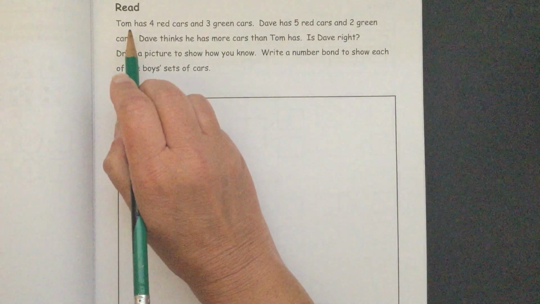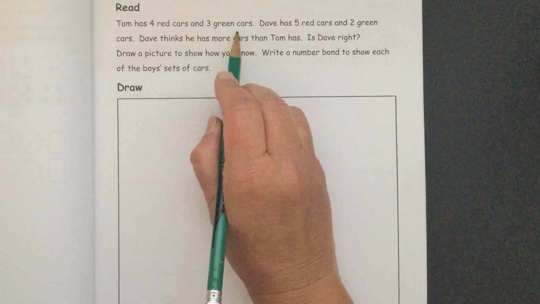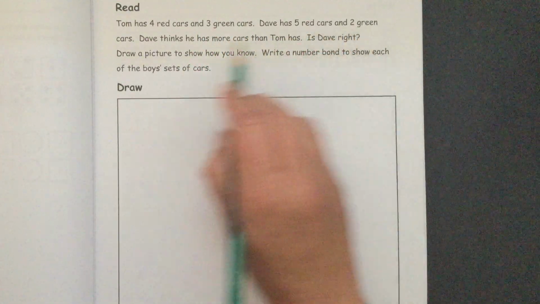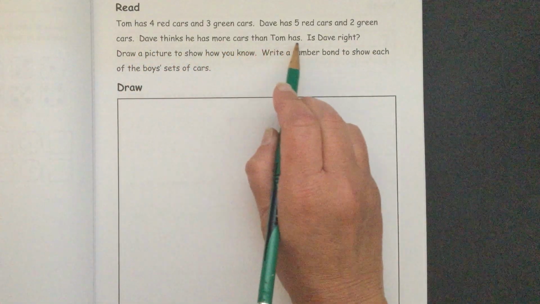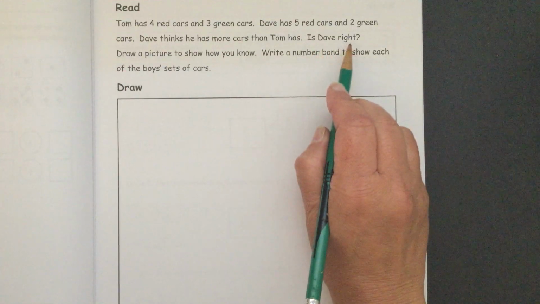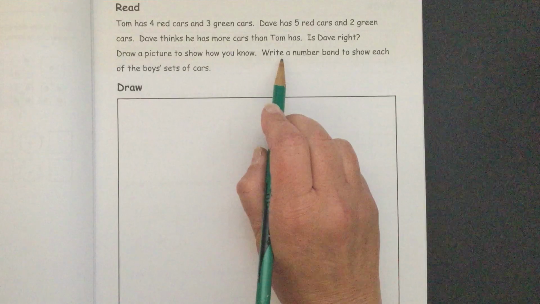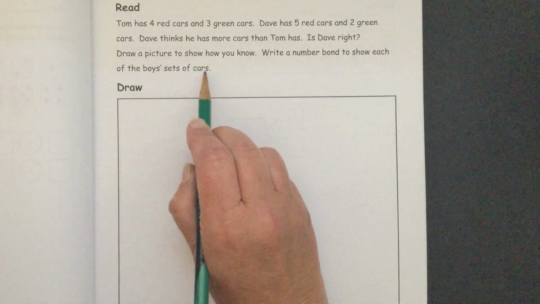Okay, so let's read it first. Tom has 8 red cars and 3 green cars. Dave has 5 red cars and 2 green cars. Dave thinks he has more cars than Tom has. Is Dave right? Draw a picture to show how you know. Write a number bond to show each of the boys' sets of cars.